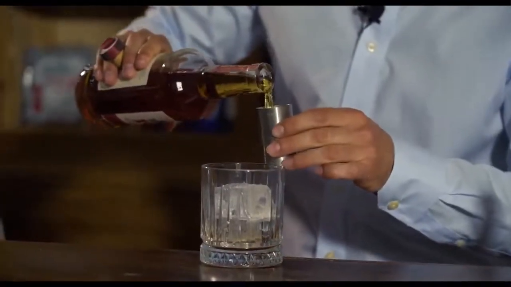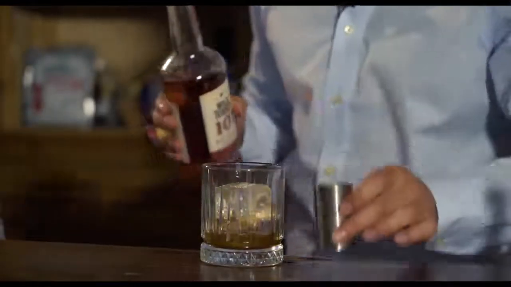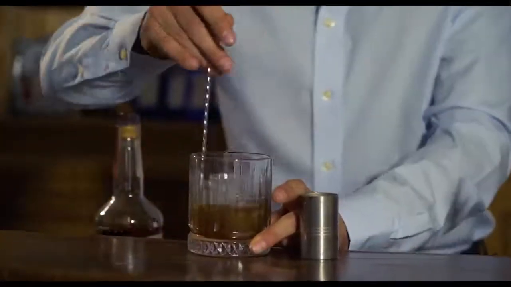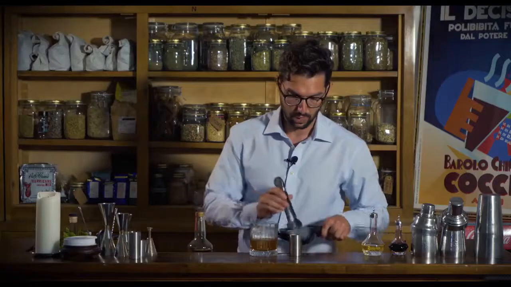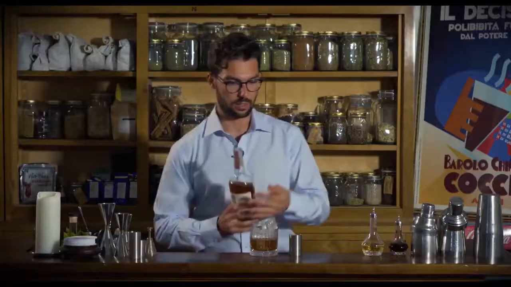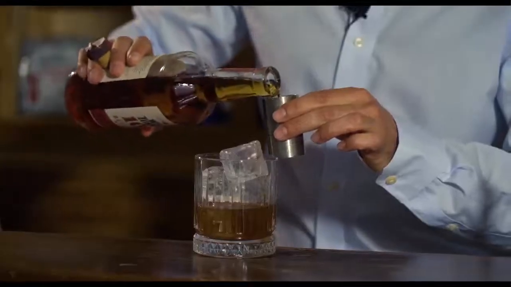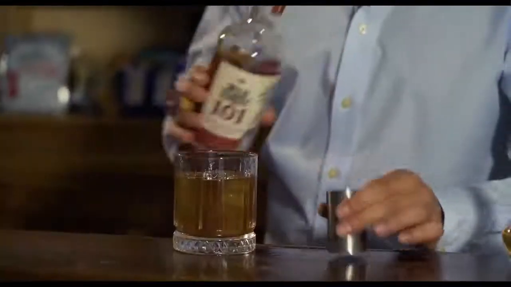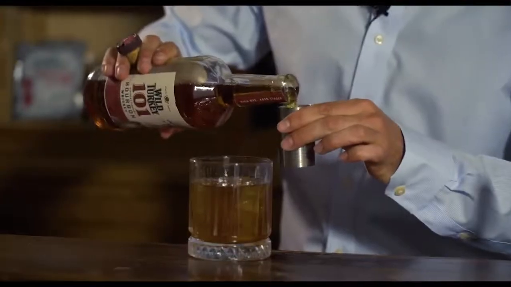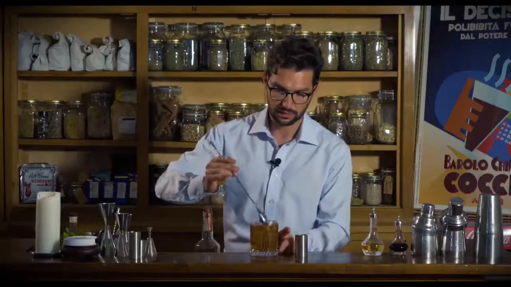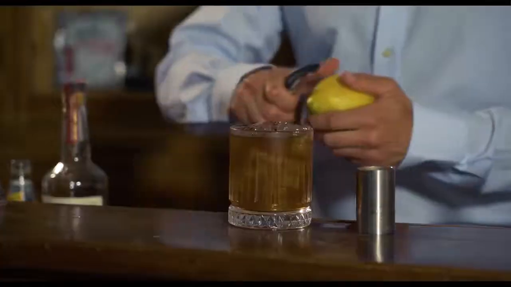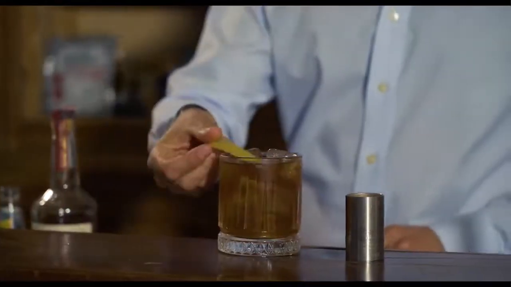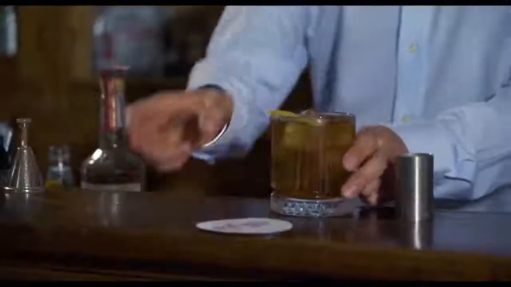I start with the first 25 ml of bourbon and I give a nice stir, more ice. And I carry on with another 25 ml of bourbon. And the last 25. And then I garnish it with a lemon zest. There we go. And here you have it, Old-Fashioned.